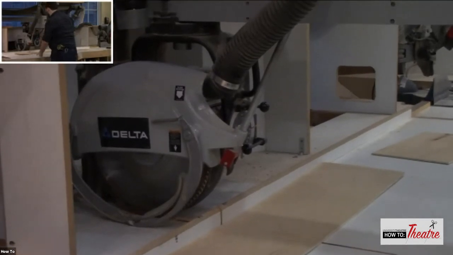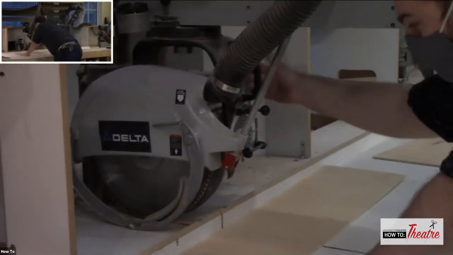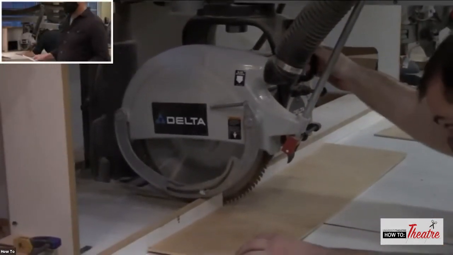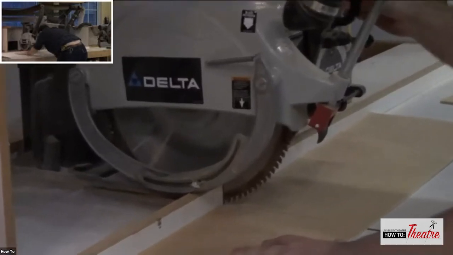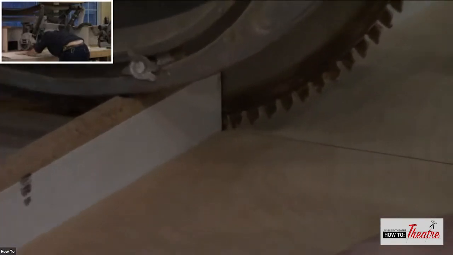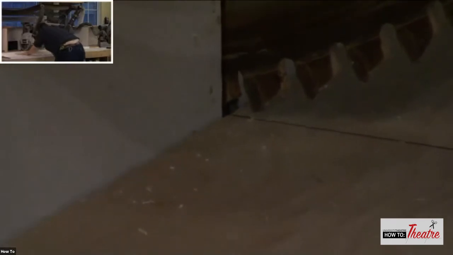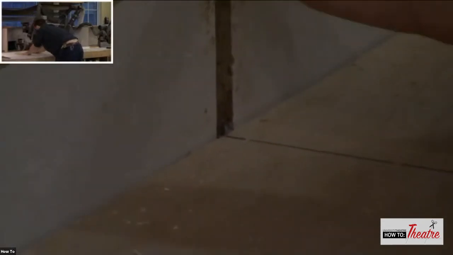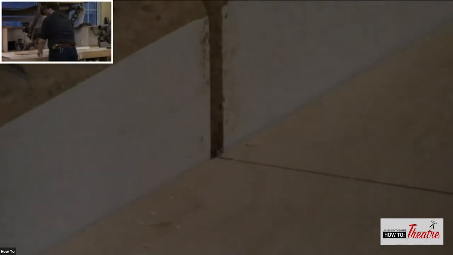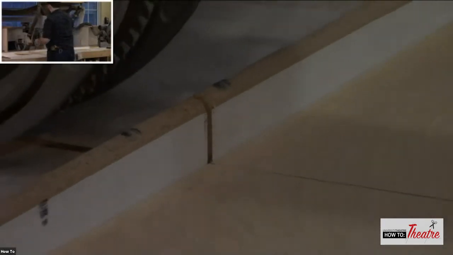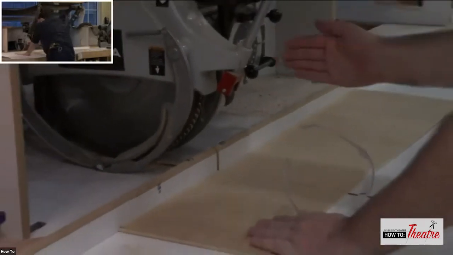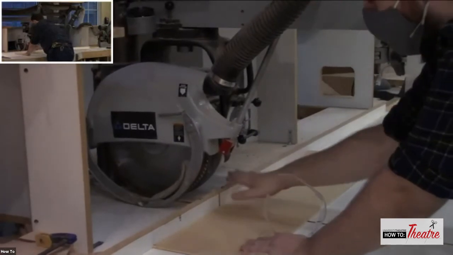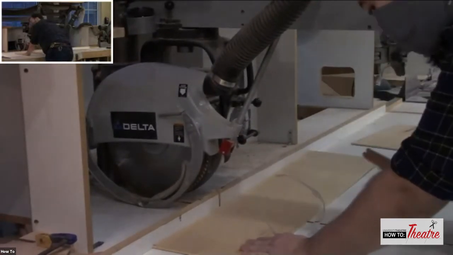So what we'll do is bring it forward and make sure that it touches slightly. Just touch it up slightly to make sure that you're on your mark. And that looks about right. Don't always trust the holes in the fence because it's not always right. So you always want to check where your actual blade is. What we're going to do is hold it down, pull all the way through your lumber, and then push all the way back, making sure that it clears the fence before you do anything else.